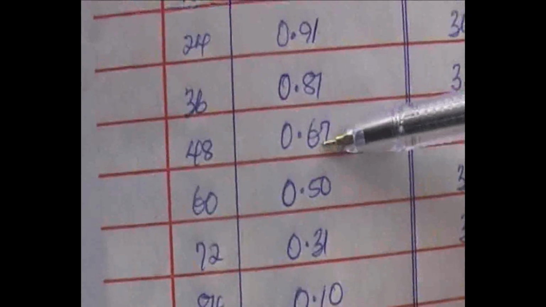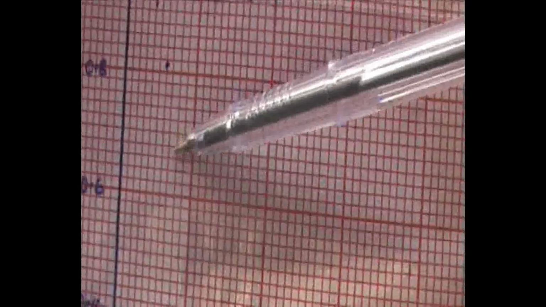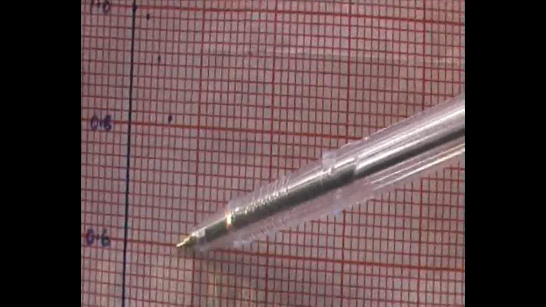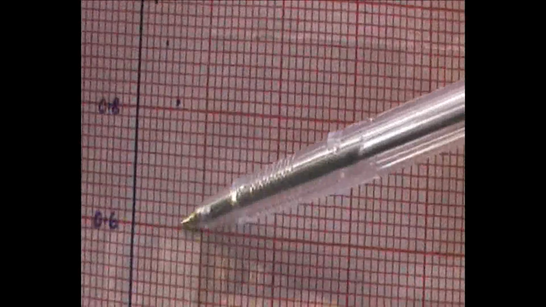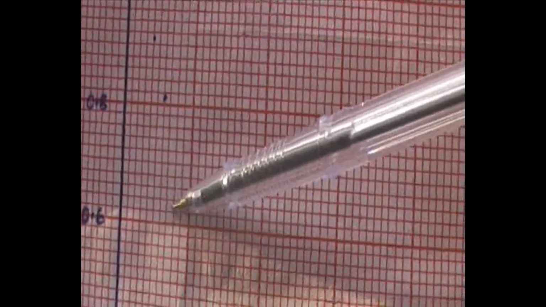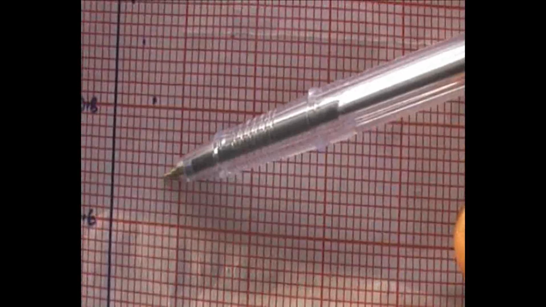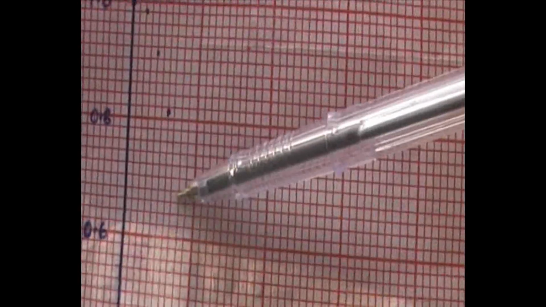Okay, the next is 48, 0.67. If we plotted here, the next place we're going to plot is after two small squares, and we're looking for 0.67. So this is 0.6 here, 0.62, 64, 66. So between here, this is 68. So between here and here is 0.67. So I'm going to plot at this point.